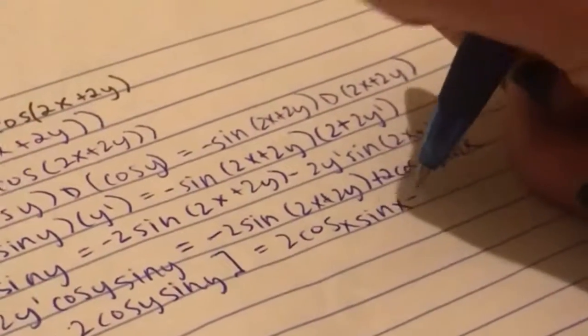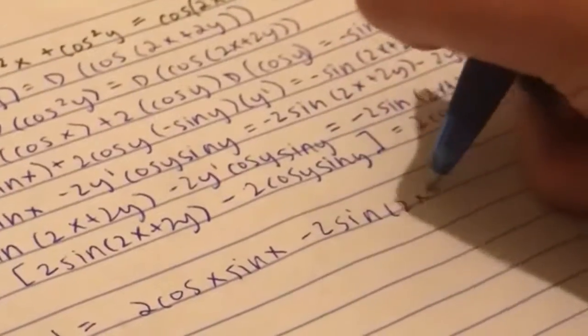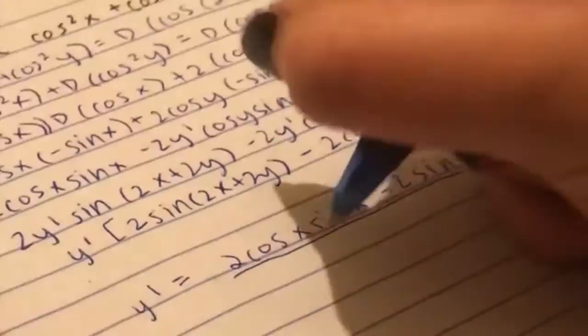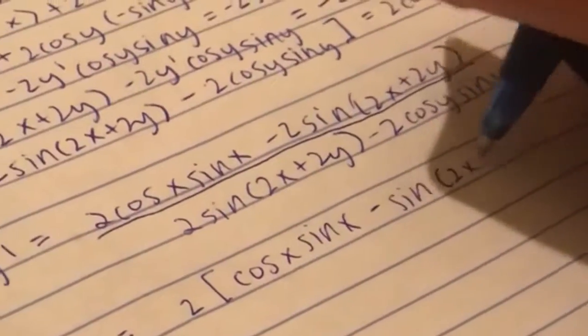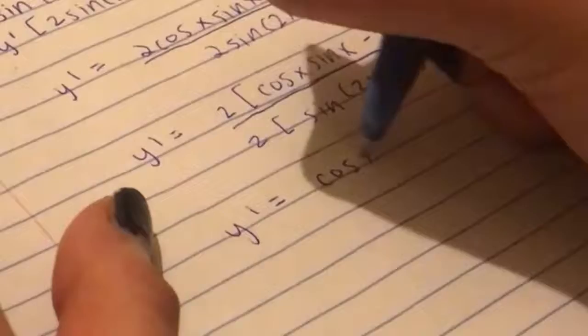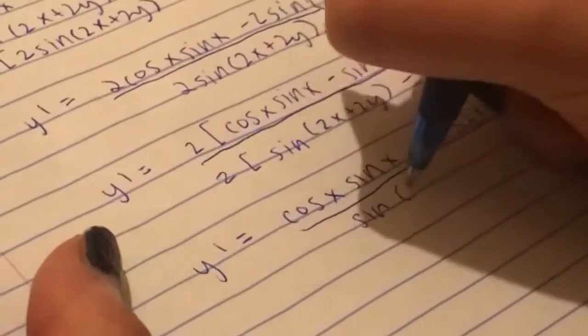We have y prime equal to negative cosine x sine x minus 2 sine times 2x plus 2y over 2 sine times 2x plus 2y minus 2 cosine y sine y. We factor out anything we can find out of the equation, resulting in y prime is equal to 2 times cosine x sine x minus sine 2x plus 2y all over 2 sine 2x plus 2y minus cosine y sine y. Finally, we get the answer as y prime is equal to cosine x sine x minus sine 2x plus 2y all over sine 2x plus 2y minus cosine y sine y.